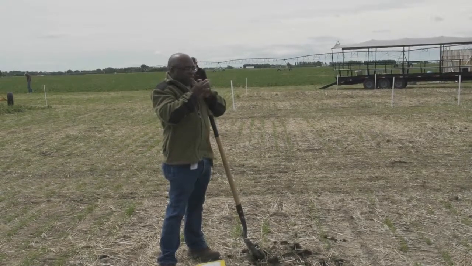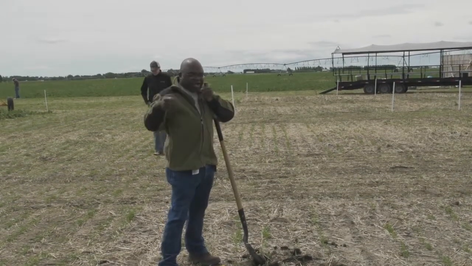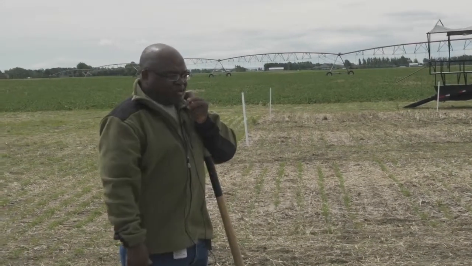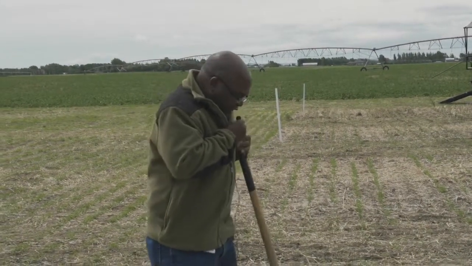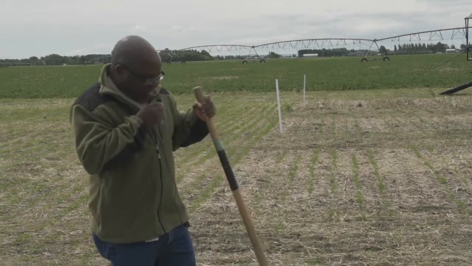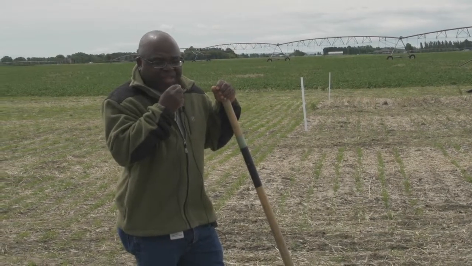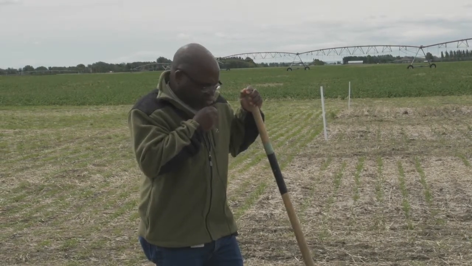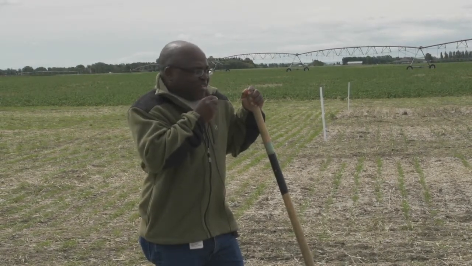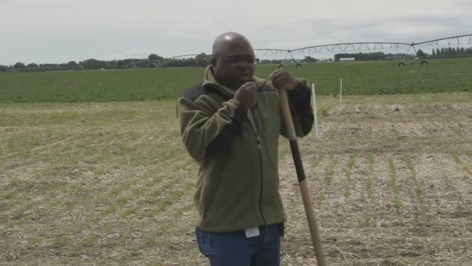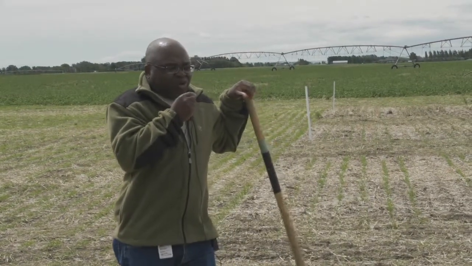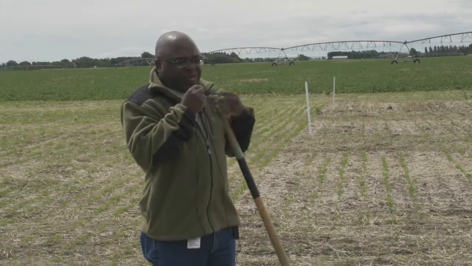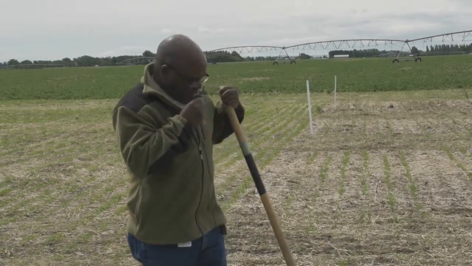But the other thing is, don't pull the plants with your hands, because then you'll just be stripping the nodules. You'll be leaving the nodules behind. So you actually have to dig the whole plant out, excavate the root, and then remove the soil, and that way you have a better look at the nodules. Sometimes, depending on how heavy your soil is, you might have to have a bottle of water to squirt and clean the soil off. But usually you don't need to. You can actually see the nodules without having to wash the roots.